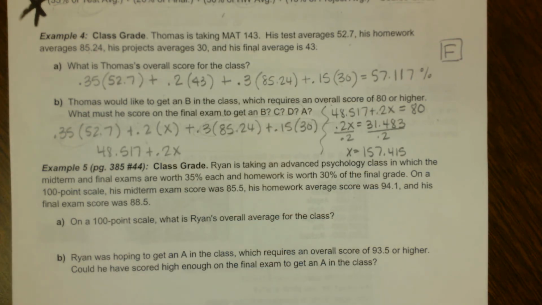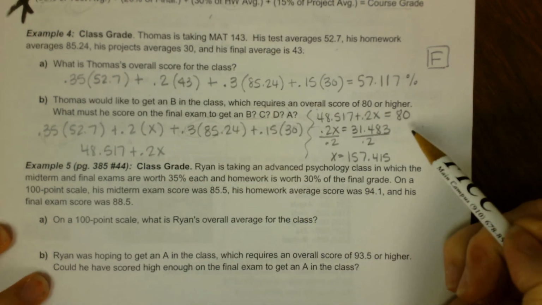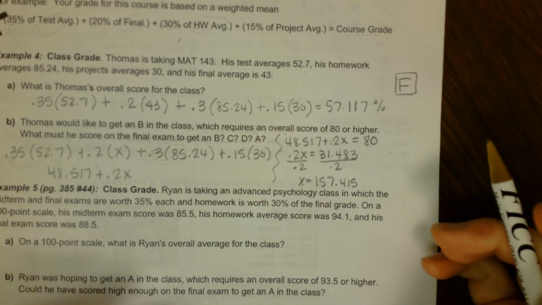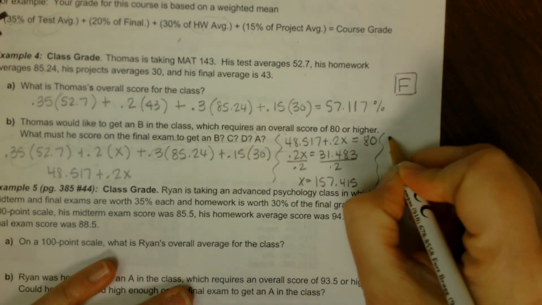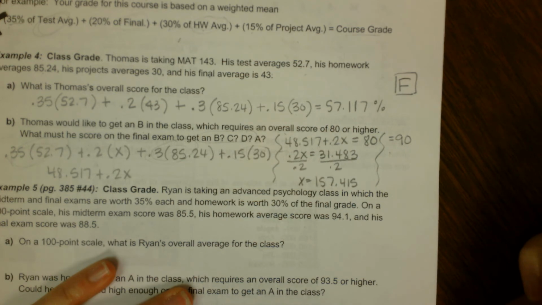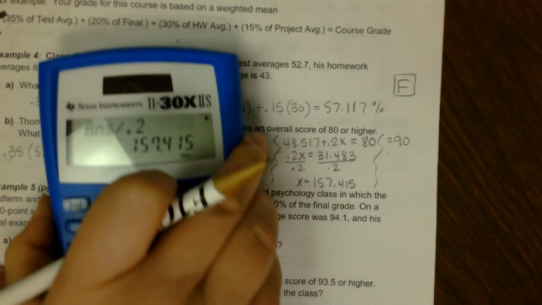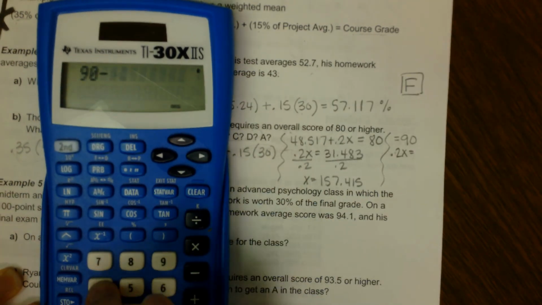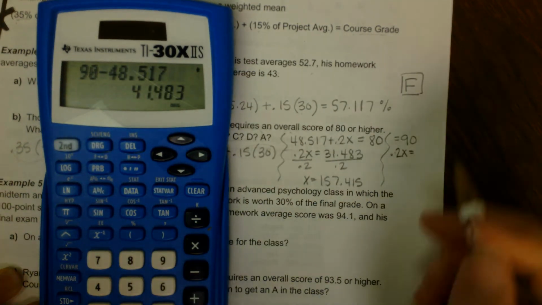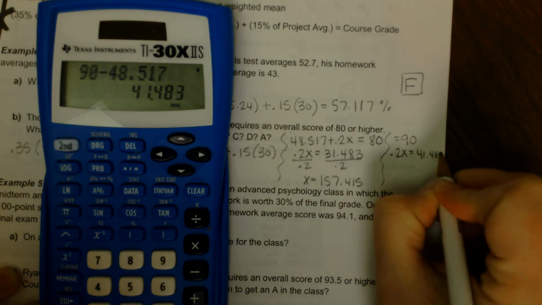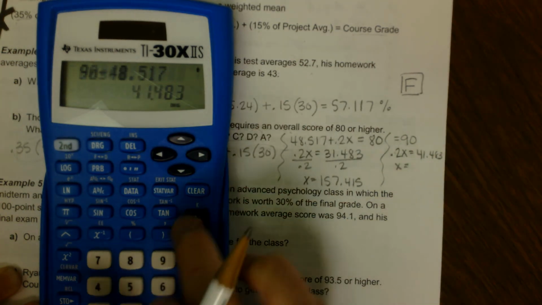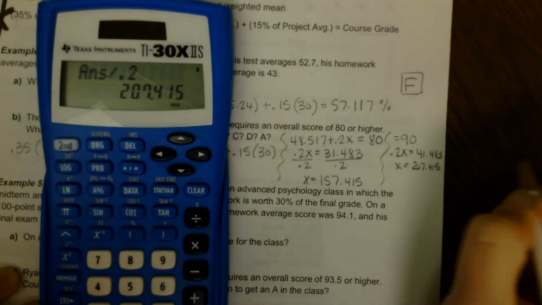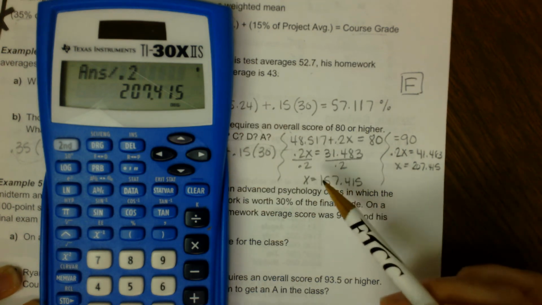Okay, so knowing this, if you wanted to get an A, you'd have to get even higher than that, right? So the only difference here is that it would be equal to 90 instead of 80. So then we'd have 0.2x equals 90 minus the 48.517. So it'd be 41.483. Divide both sides by 0.2. And we get 207.415, which is even crazier than that, right?